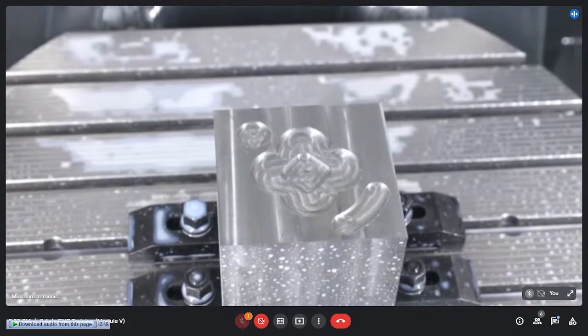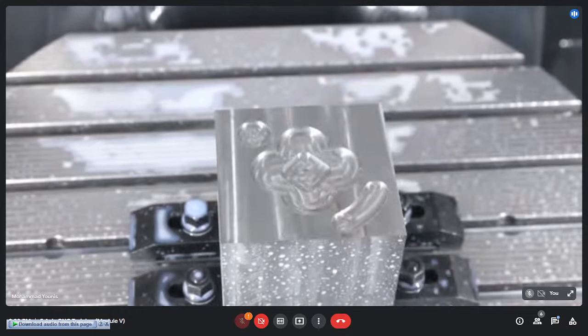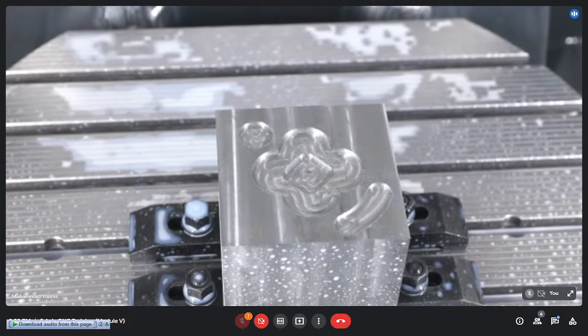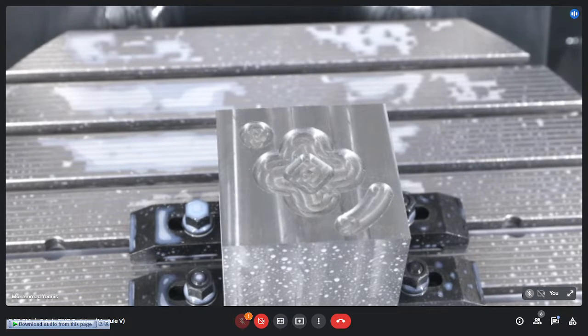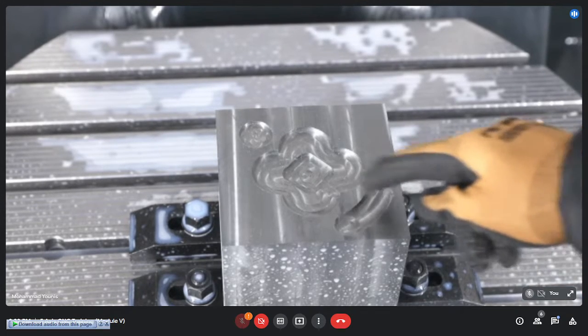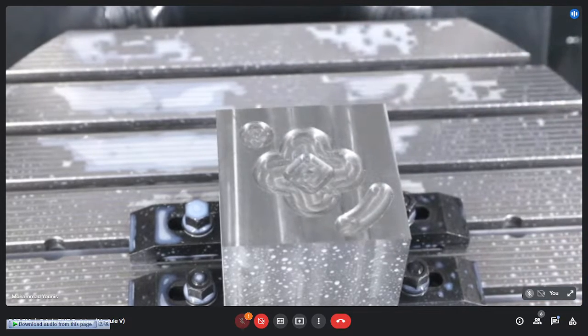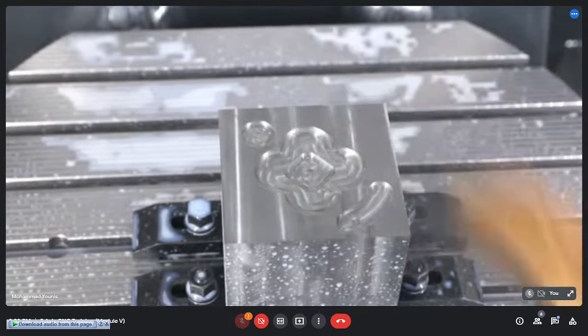We just made a contour for the shape and set the cycle in the program as pocket cycle. Then, as per the shape of the contour, we got this pocket here. Then again, we have a rectangular square pocket here.